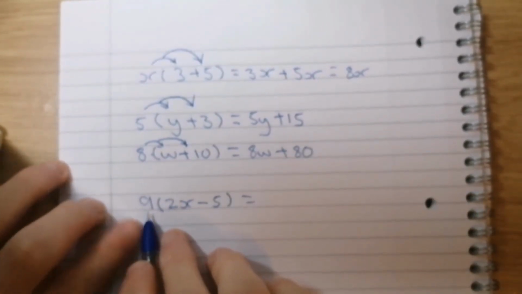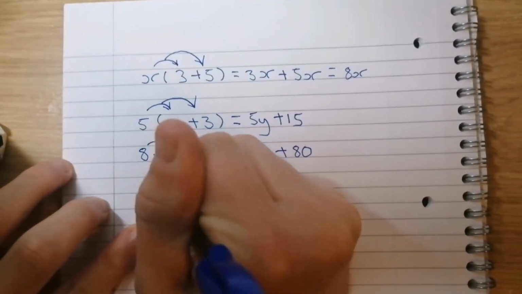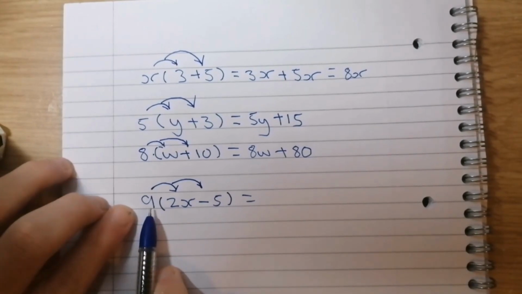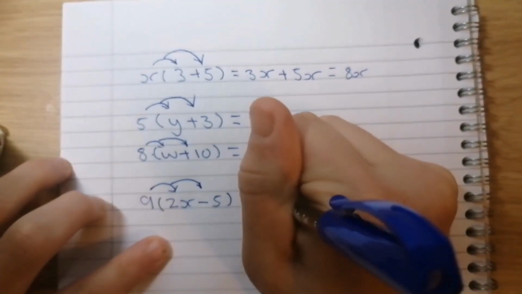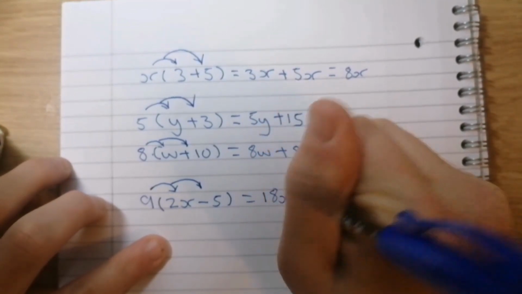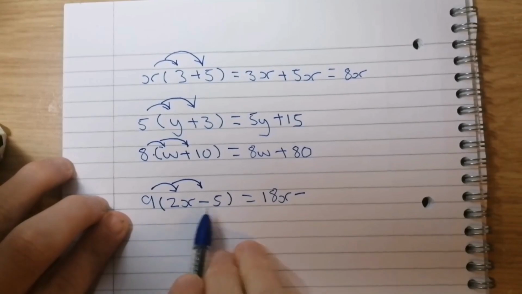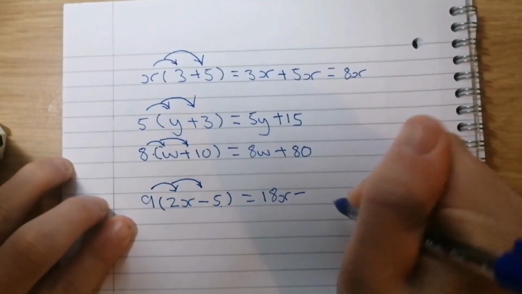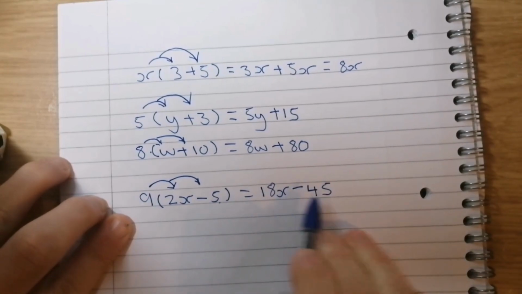So you want to do the arrows again, and then what you want to do is 9 times 2x, which would be 18x, minus, because there's a minus inside the bracket, so 9 times minus 5, which would be minus 45. So it would be 18x minus 45.